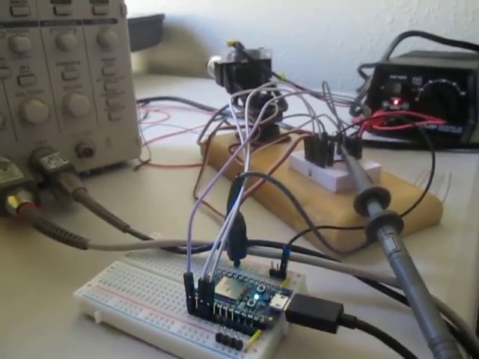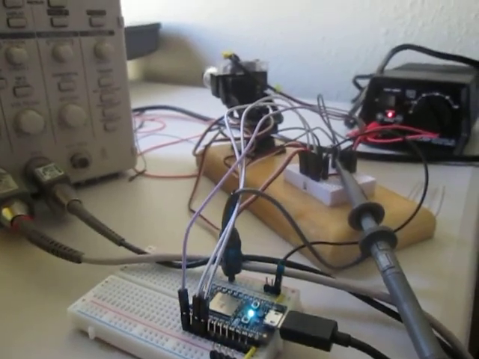Anyways, I thought you guys would like to see this. I hope it turns out okay.